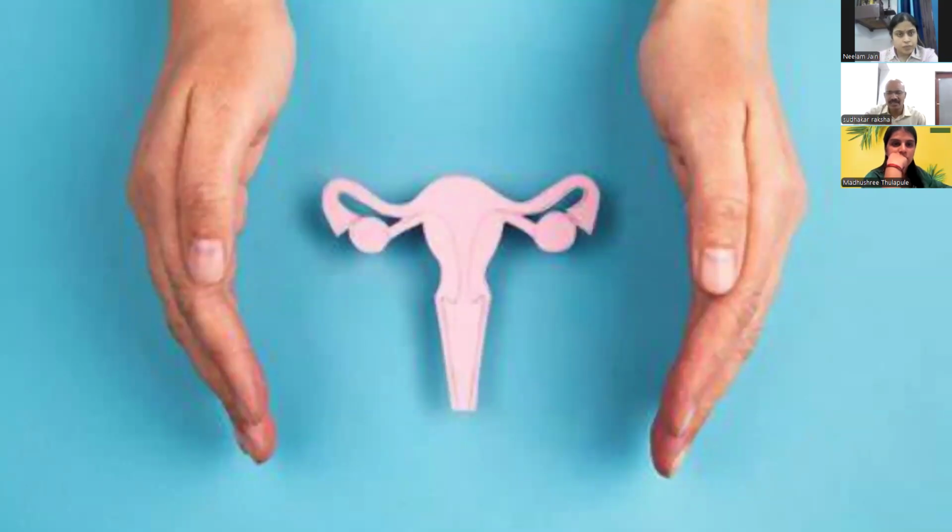If some malignant cells are there, we will say it is carcinoma, cancer. So the biopsy will help in diagnosis.